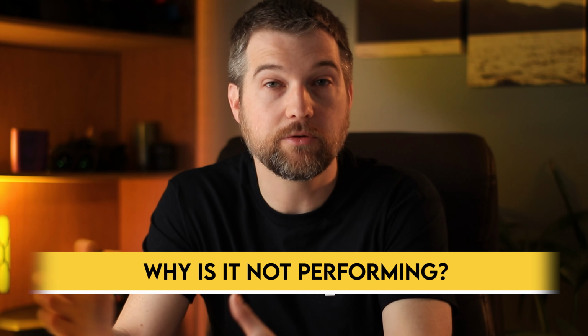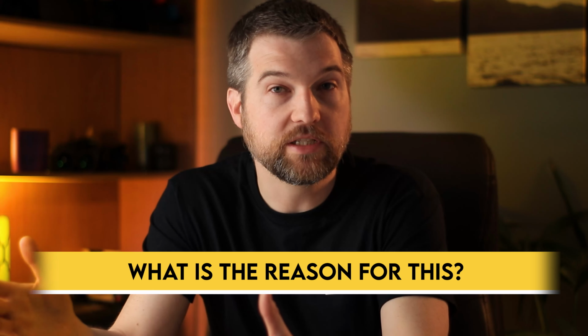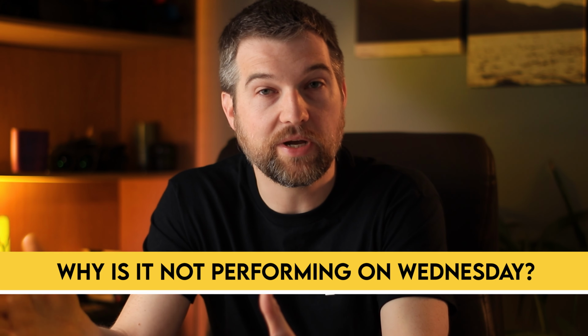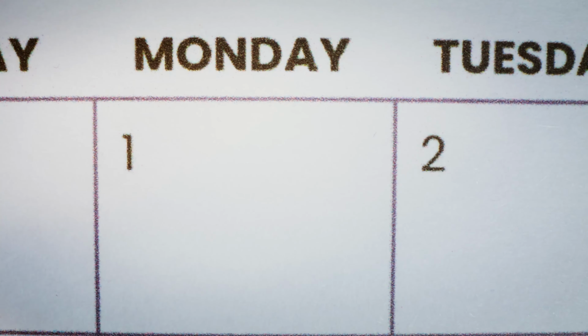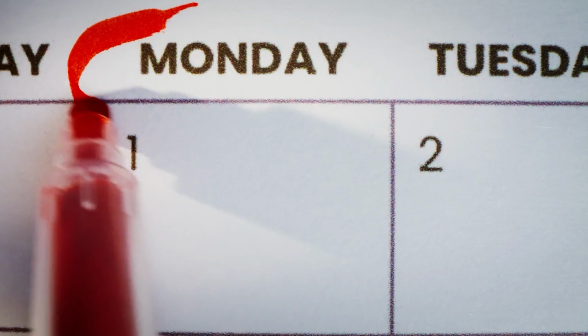Why is it not performing? So we can start to dig into what is the reason for this? Why is it not performing on Wednesday? Maybe it's our customer base isn't ready to buy on Wednesday. So we could start to adjust things. We could maybe have a different budget for Monday because we want to put more pressure on Monday. Especially if we're using manual bidding, we can now make adjustments right in the ads to adjust for Monday and increase our CPC on Monday versus Wednesday. So there's a lot we can do here. Even automated bidding, there is stuff we can do. We won't get into that right now, but there's a lot you can do in segmenting your time.